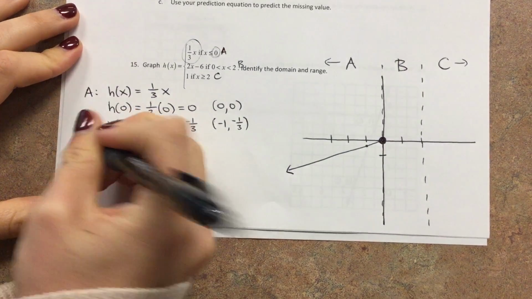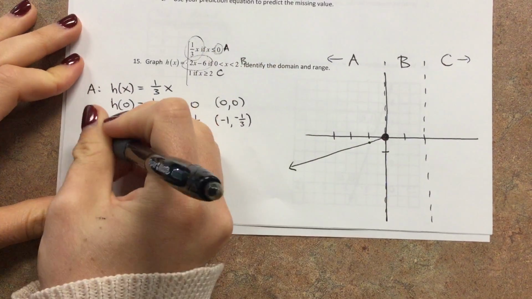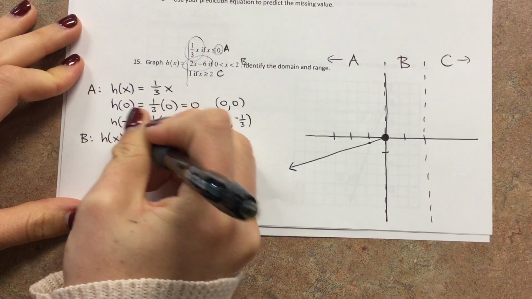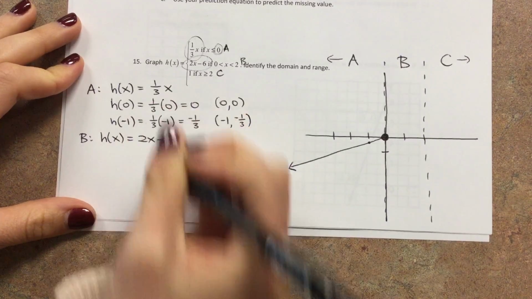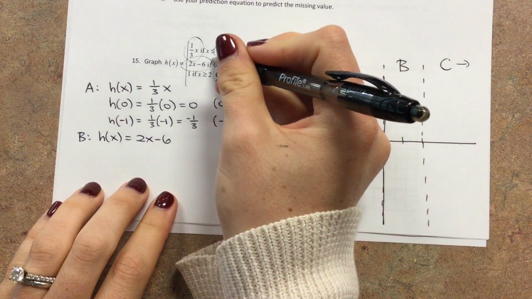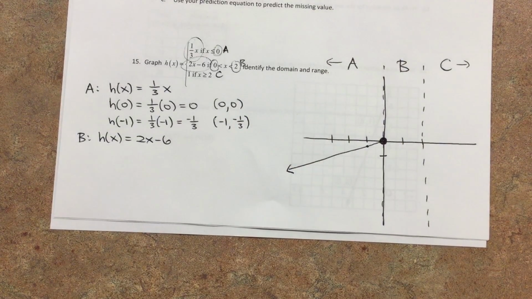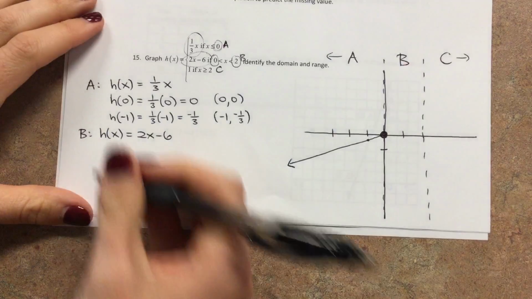And then region B is going to be a segment in between those 2 values. So start with this function now. So our function for this middle part will be 2x minus 6. Okay, so now this one, when you're dealing with a segment you have to plug in this value and this value. So for the segment in the middle, they'll just give you the two values that we plug in. So you plug in 0 and you plug in 2.